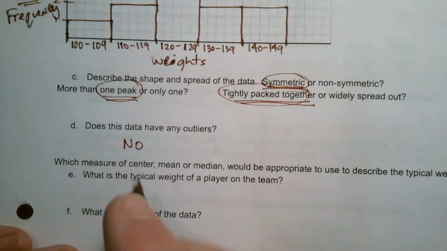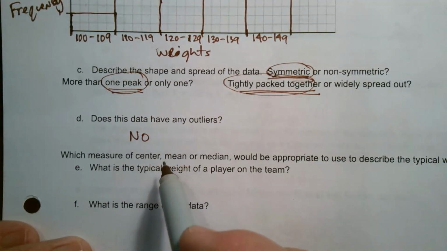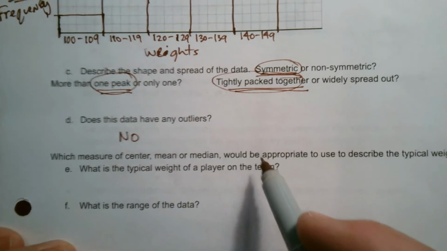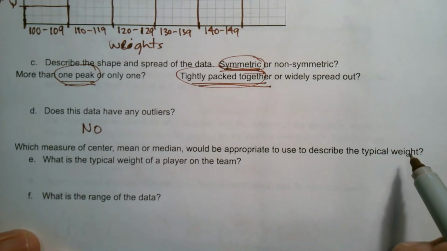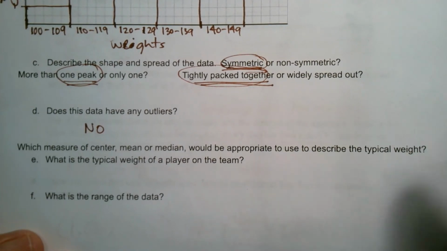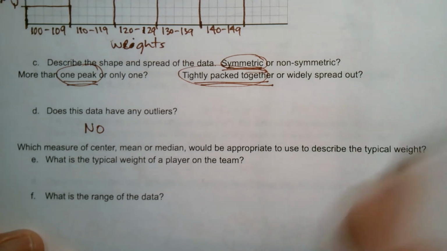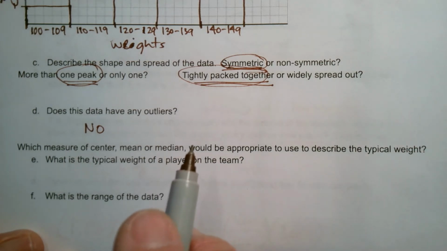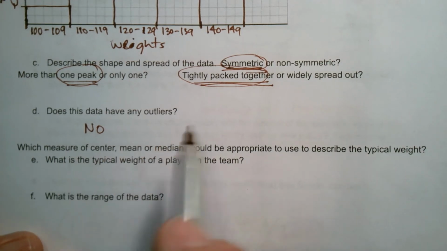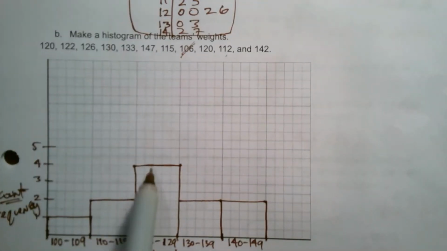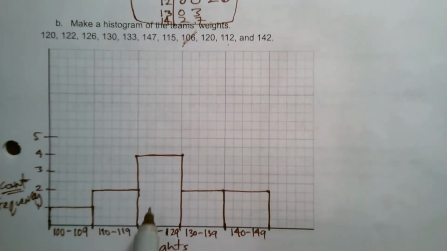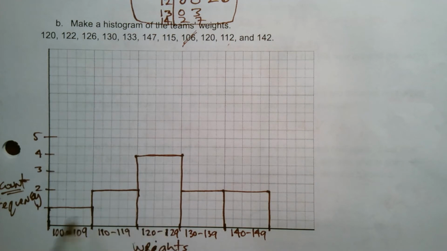Okay. Last couple questions. Which measure of center, mean or median, would be appropriate to describe the typical weight? I would say either the mean or median would be appropriate, because when you think of the middle, this middle data is my median, but it also tends to tell me that that's probably going to be my mean as well, my average.